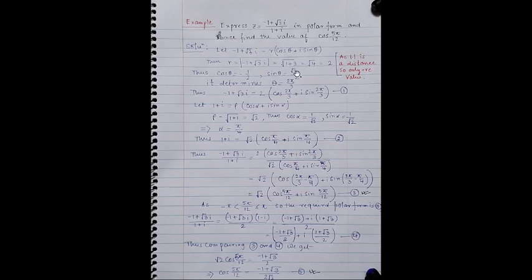Now there are so many problems, examples and applications of this. A typical problem can look like this: they give a complex number like this by this, and they ask you to put it in polar form and find the value of cos of this. Well, let's do first things first. Let's put it in polar form. So it is z1 by z2 kind of thing.